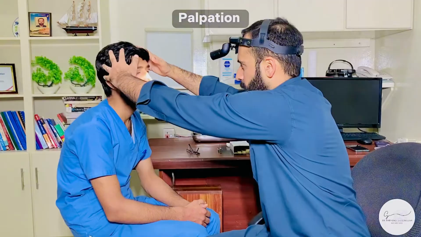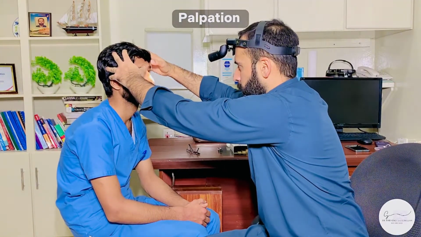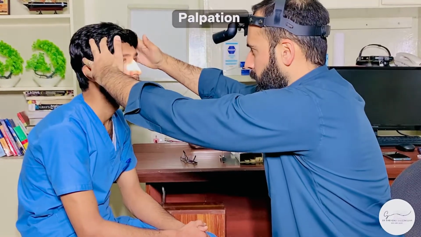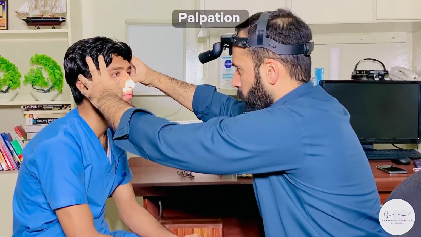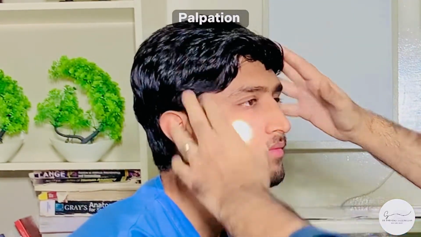Now you again turn on the light. You start by palpating the frontal sinus. You don't palpate them at the same time because then you wouldn't know which sinus is tender. Then you will palpate for the ethmoids and then you will palpate for the maxillary sinuses. And at the same time, you are looking at the facial expressions as to whether the patient is grimacing. If he is grimacing, it means that that sinus is tender.